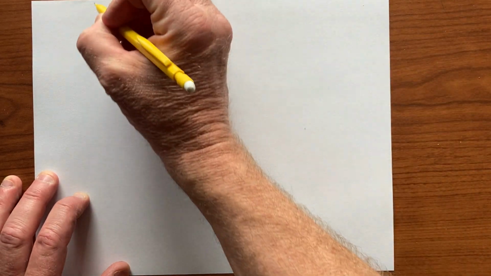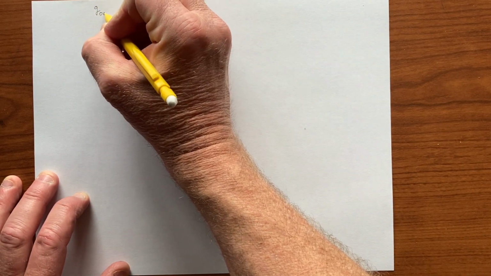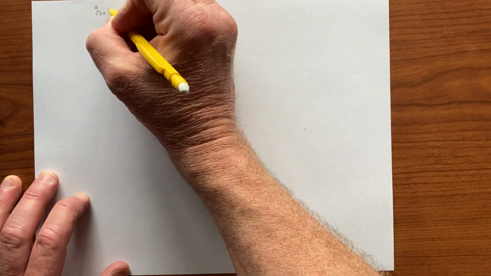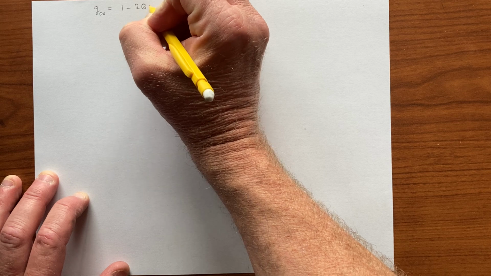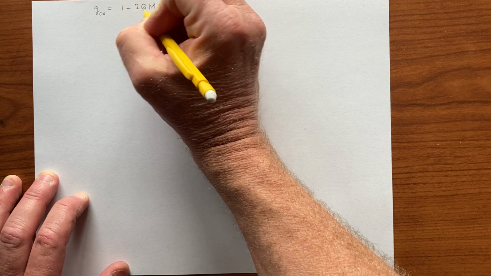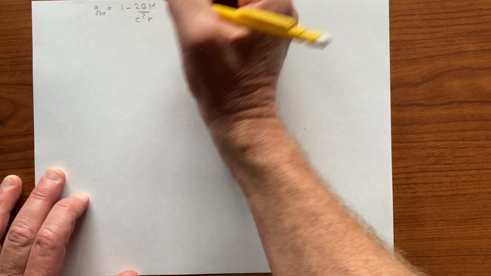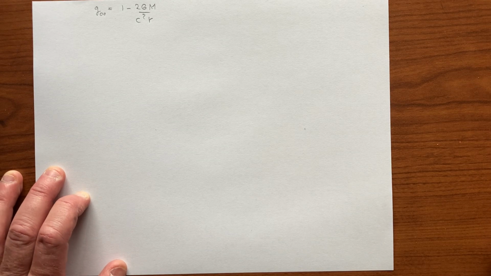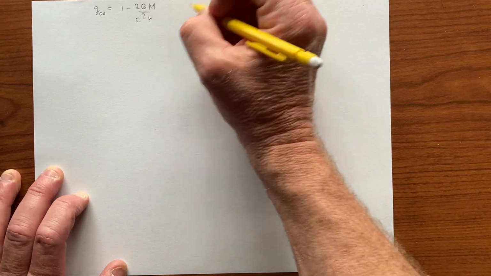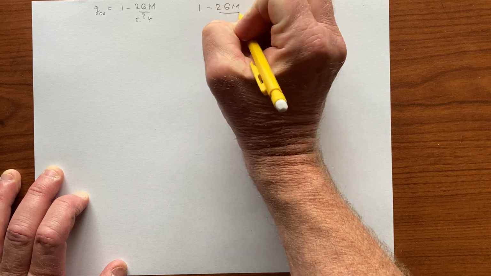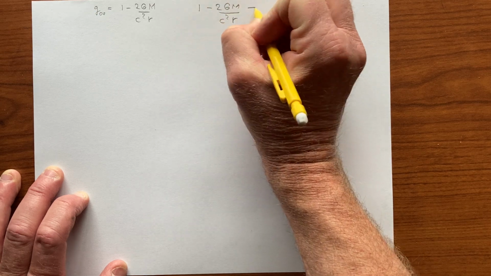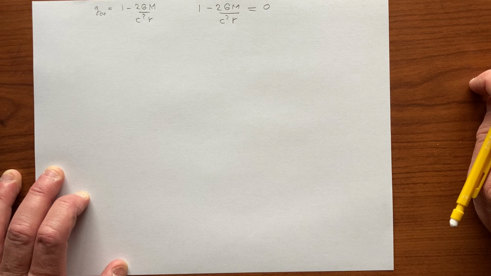So we were looking at the metric coefficients. g_00 in particular looks like 1 minus 2GM over c squared r, and we want to get a sense of the meaning, whether we need to consider values of the radial coordinate such that this thing is equal to 0.